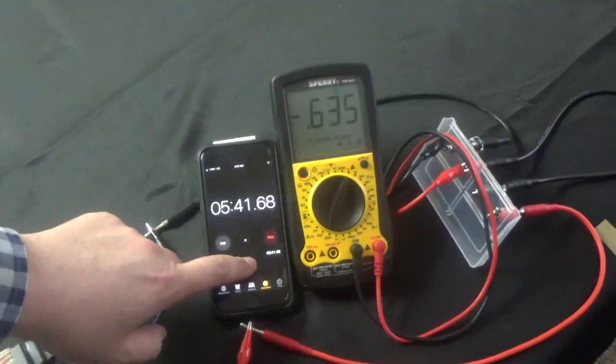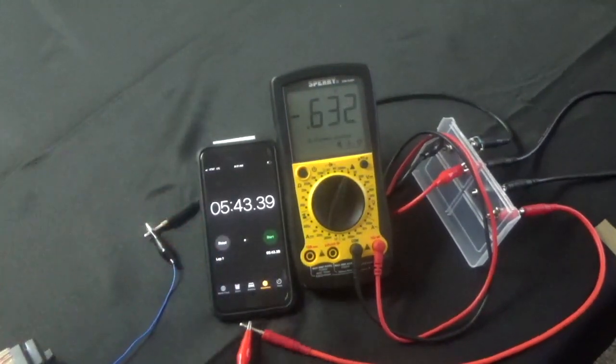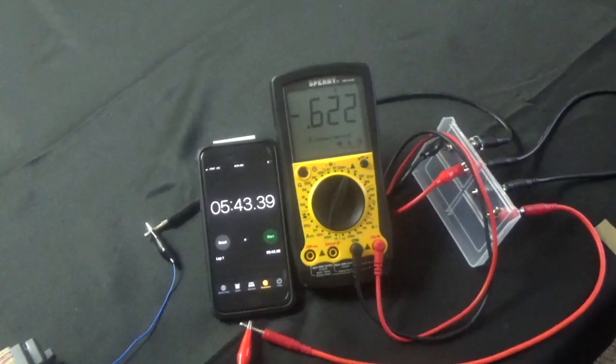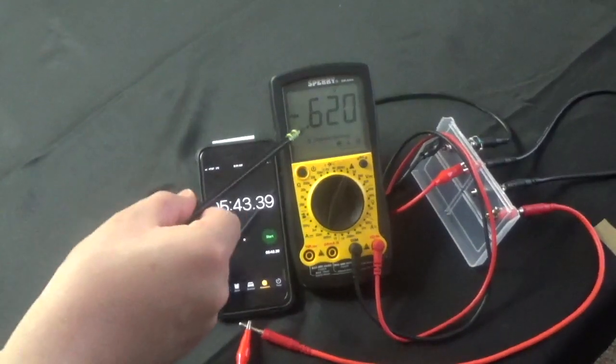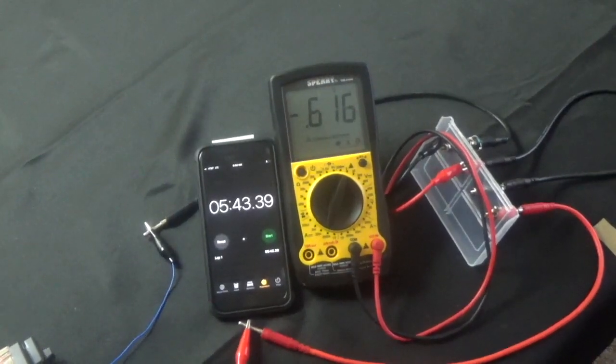So what I can do now, guys, is I will stop. So let's consider this time. What do we have here? The capacitor took 5 minutes and 43 seconds to achieve 0.6 volt.